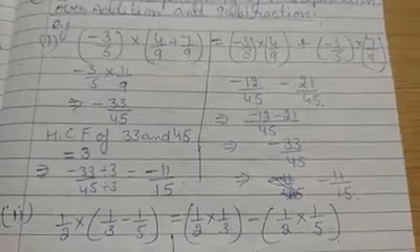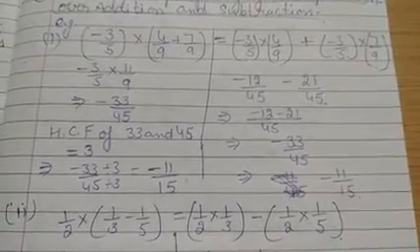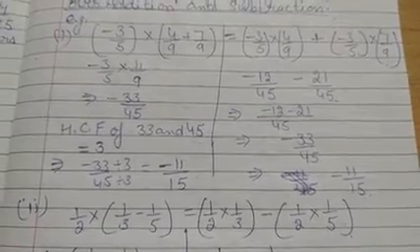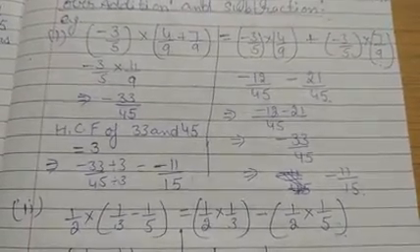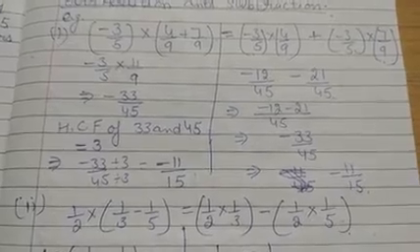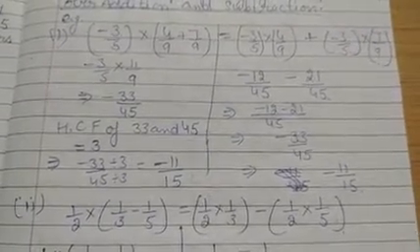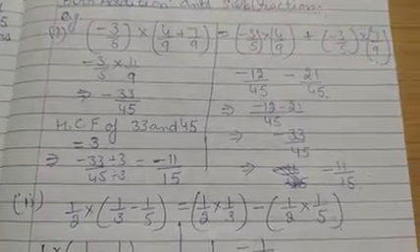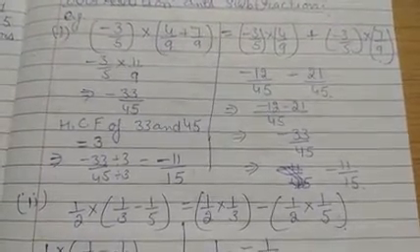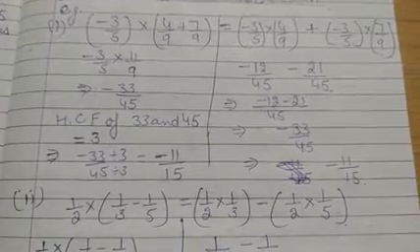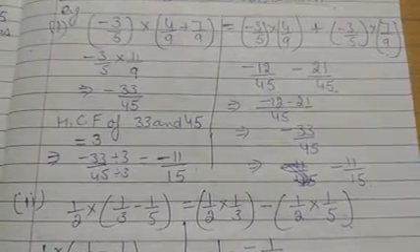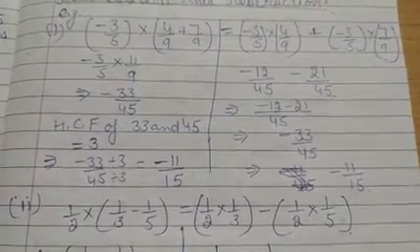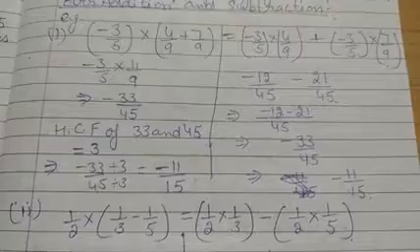Now the question is that you have to convert this 33 by 45 into lowest form or standard form. For that, as I already told you, when you are going to find the standard form or lowest form of any rational number, you find the HCF of numerator and denominator. HCF of 33 and 45 is equal to 3. Minus 33 divided by 3 and 45 also divided by 3 gives you minus 11 by 15.